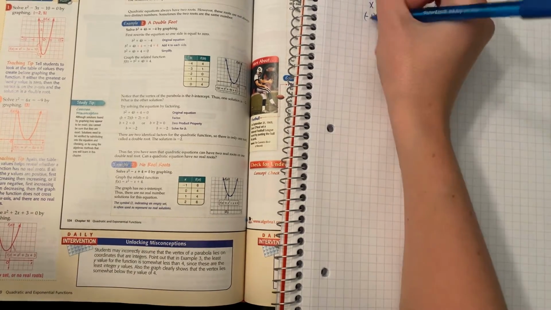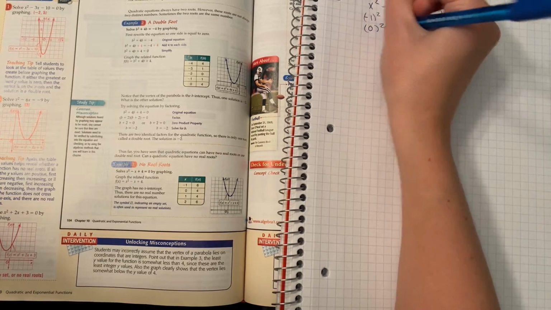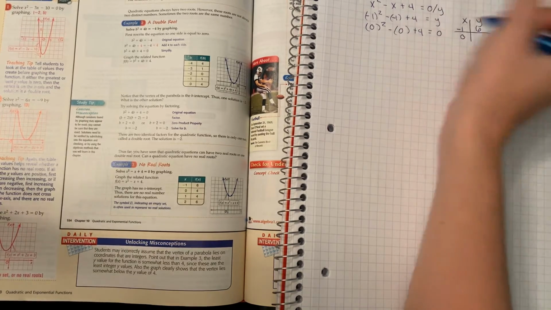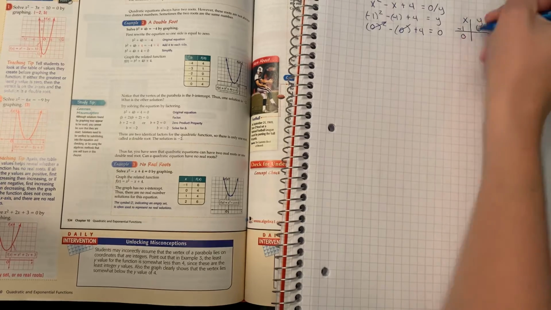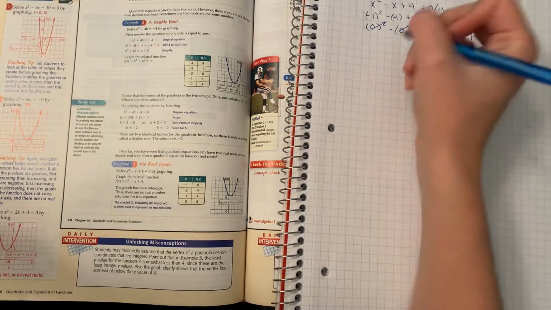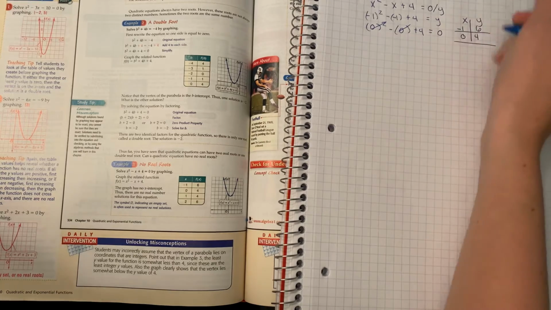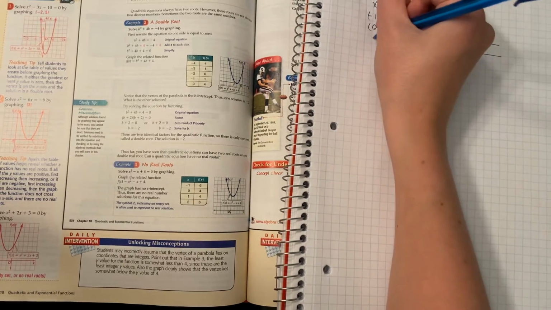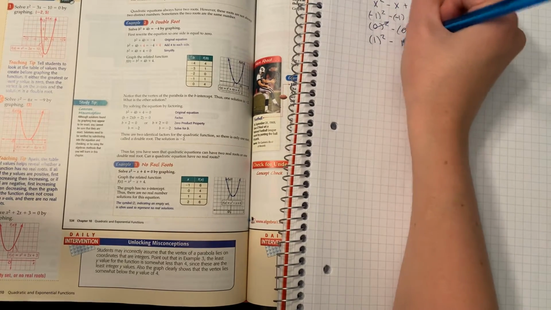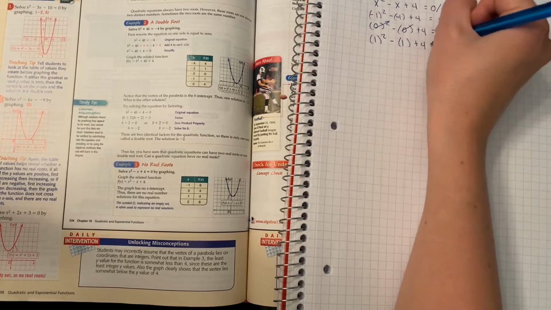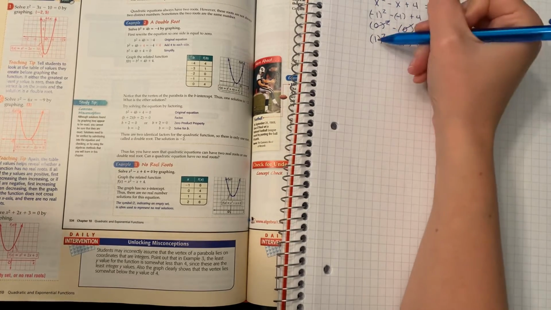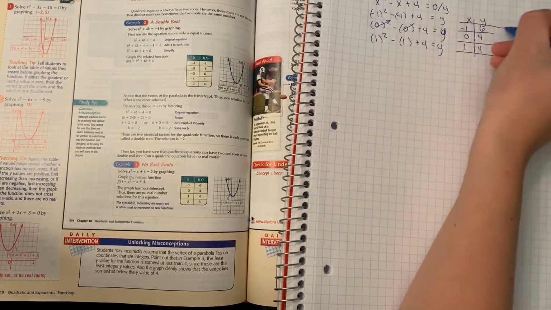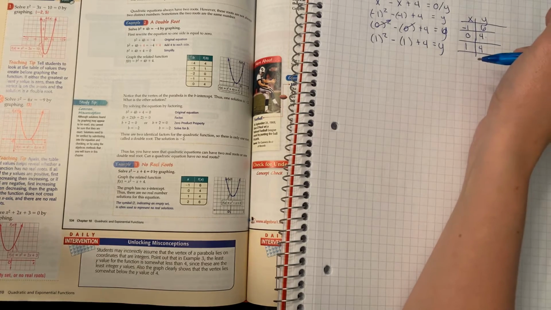Repeat that with 0. 0 squared minus 0 plus 4 equals y. Cancels. When x is 0, y is 4. We'll do one more. We'll do +1. So 1 squared minus 1 plus 4 equals our y value again. 1 squared is 1, 1 minus 1 is 0, 0 plus 4 is 4. This is the point of interest. We now have two of the same y values.